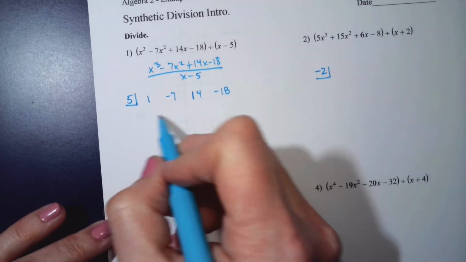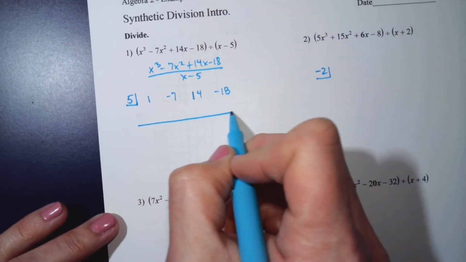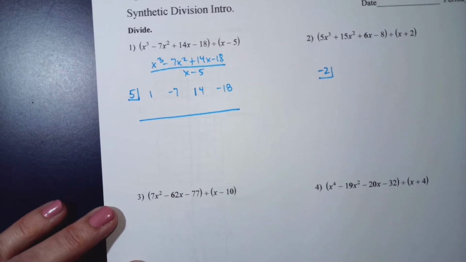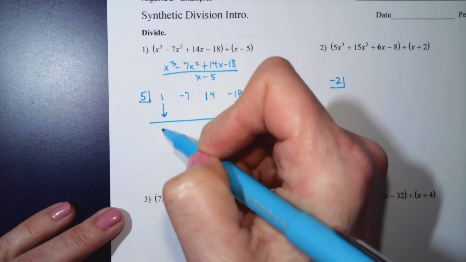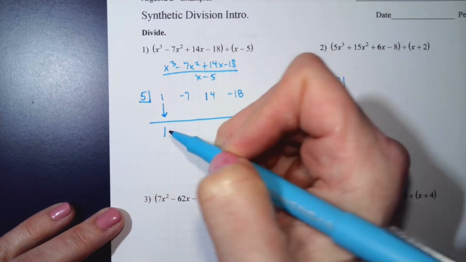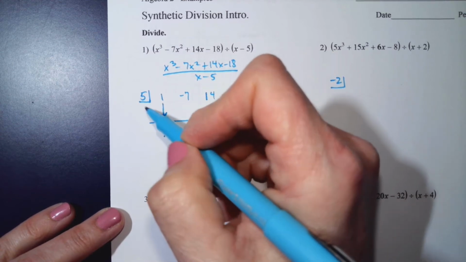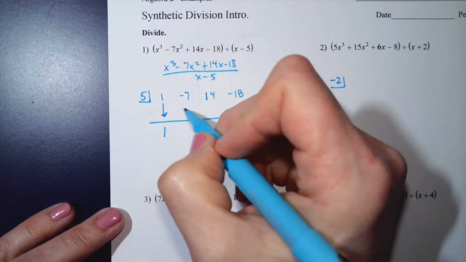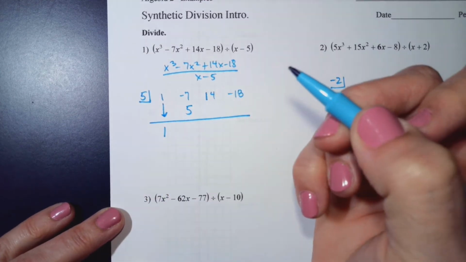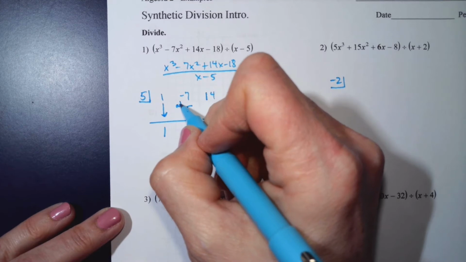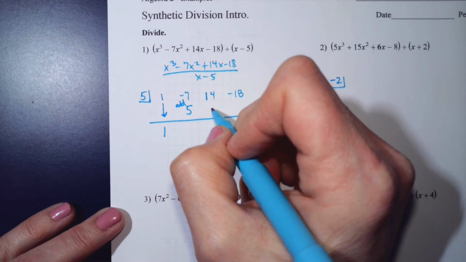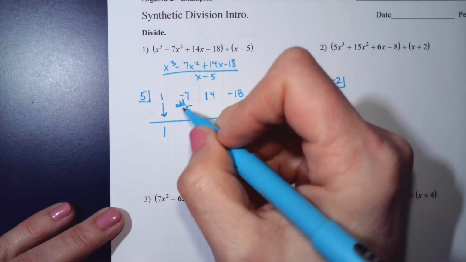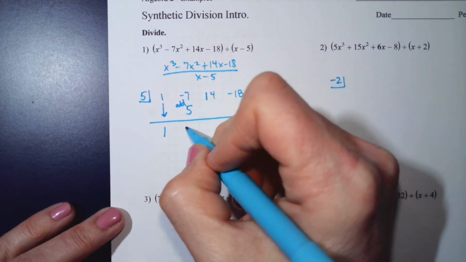All right, so leave a little space and we're going to draw a line. Okay, so here's our process. We're going to take this first number here, bring it straight down. Then we multiply this number by what's in the box. So 1 times 5 is 5. And then you add. You always add. So the first number comes straight down, you multiply, put it here in the next spot, and then you add. Negative 7 plus 5 is negative 2.